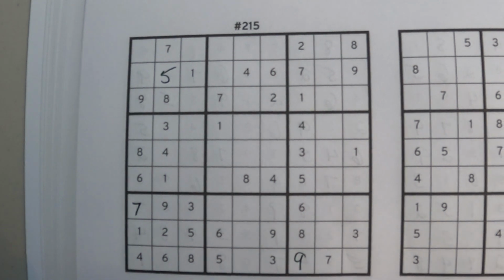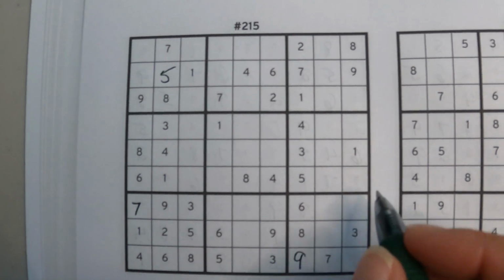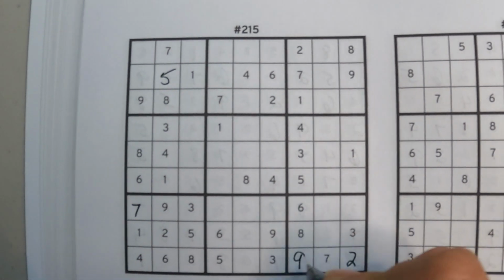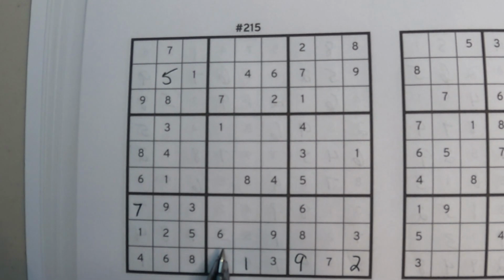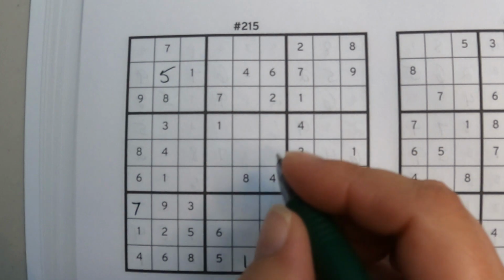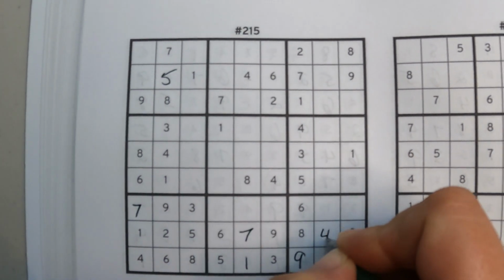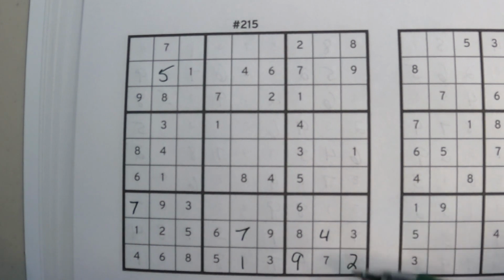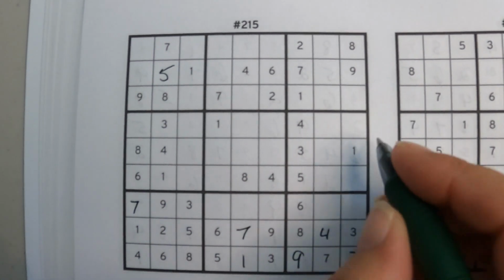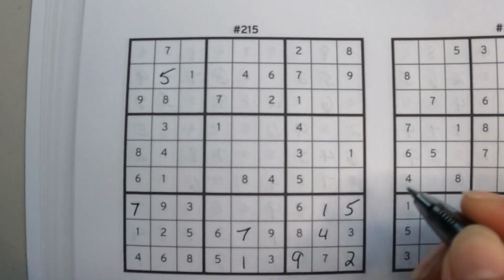We look at this row now, we're missing 1 and 2. We've got a 1 here, so 2, 1. For this row, we're missing a 4 and a 7. We've got a 4 there, so 7, 4. For this box now, we're missing 1 and 5. We've got a 1 there, so 5 and 1.